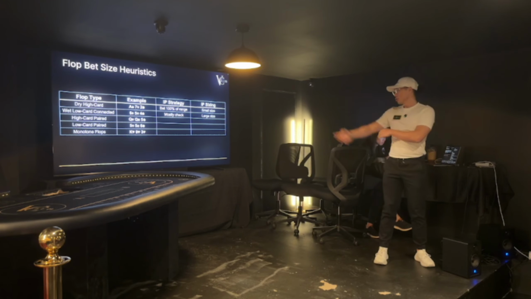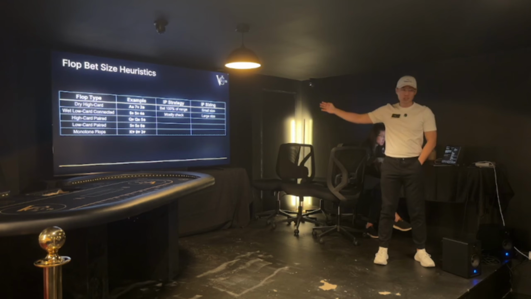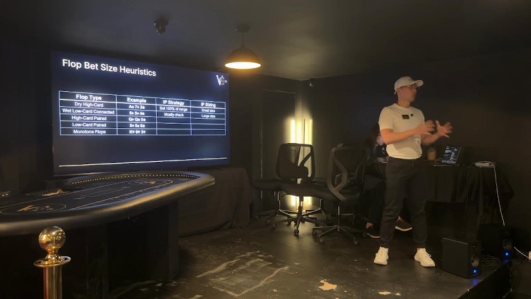And notice here I'm not using very specific percentages. You'll notice that because I just want to give you guys the general heuristic and not get too caught up in needing to do this 72% of the time or whatever it is. But the main thing here is that our opponent has the range advantage and nut advantage here.